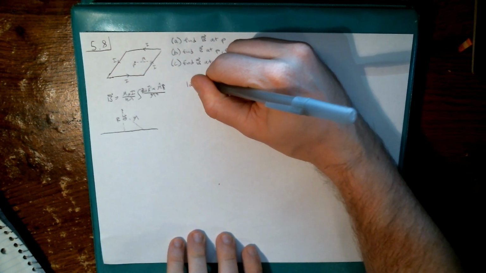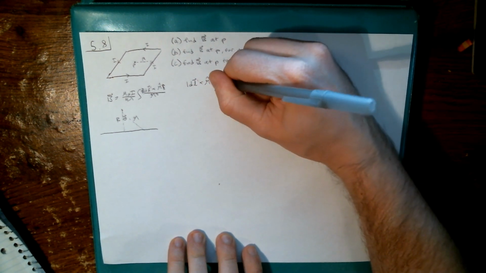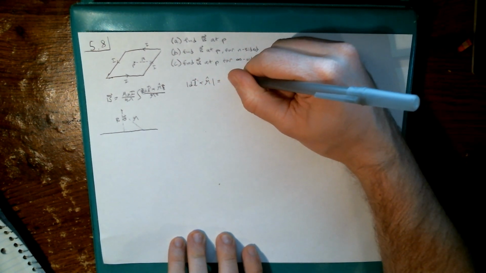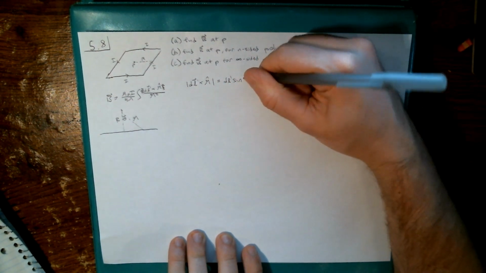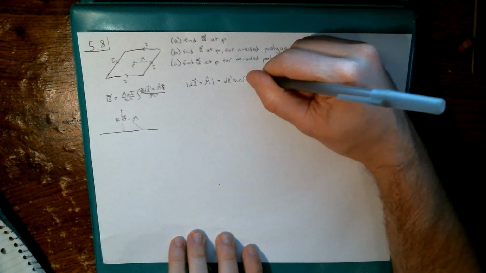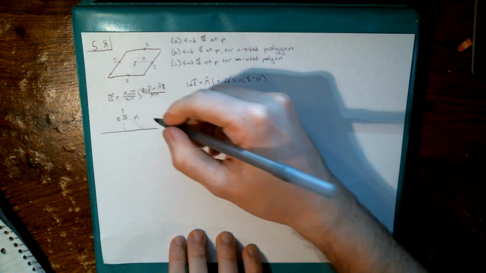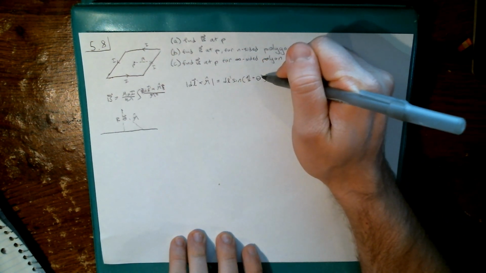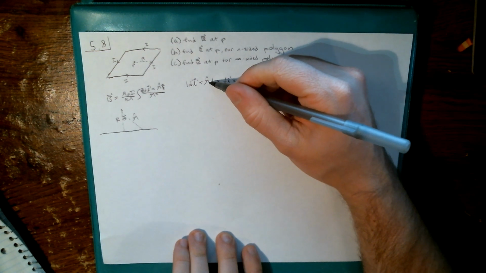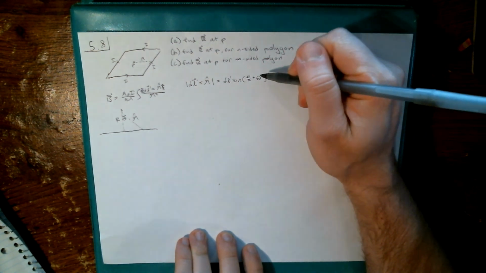The magnitude of our dl element crossed with our script r hat is going to be dl prime sine of pi over 2 plus theta. We can see that from the fact that it's just going to be the magnitudes times the sine of the angle between them. Magnitude of our script r hat is going to be 1. Magnitude of our dl is going to be dl.